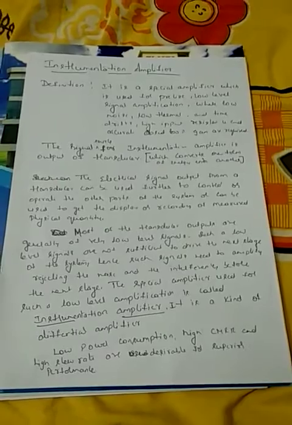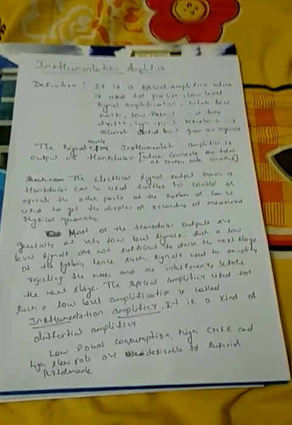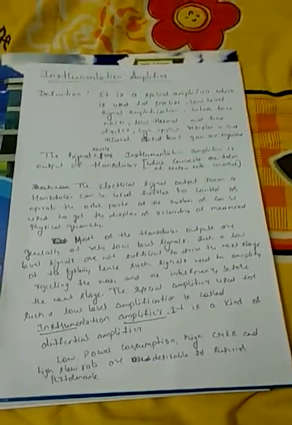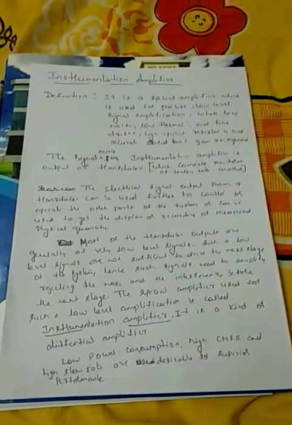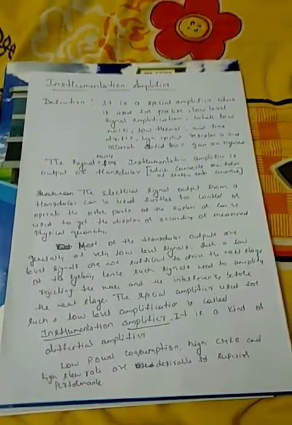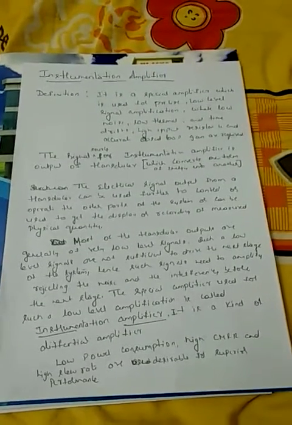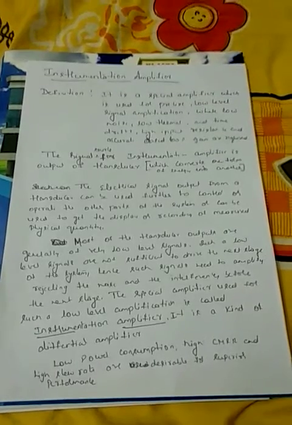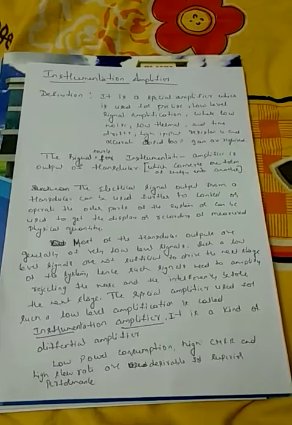For example, a microphone converts sound energy into electrical energy, and a thermocouple converts heat energy into electrical energy. This electrical energy transformed by the transducer is used to control and operate other parts of the system, or it can be used for display or recording of some measured physical quantity.